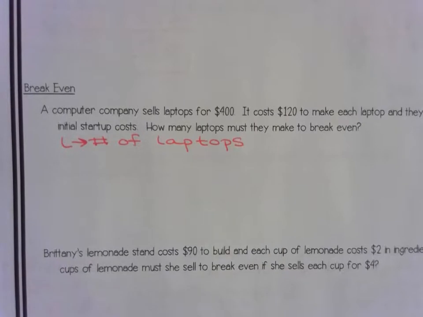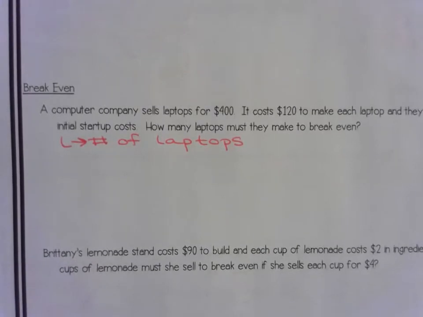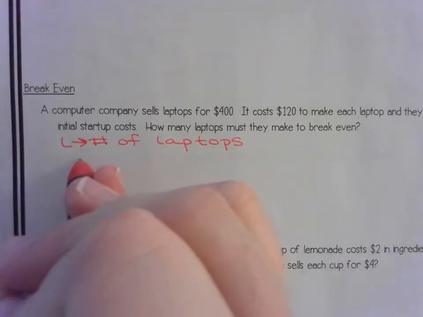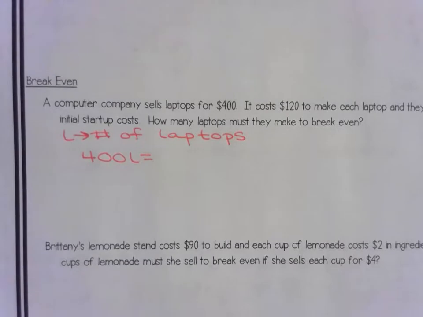Okay, how much money do I have coming in? If I am selling laptops, how much money am I making? $400, more specific, per laptop. So that's going to be 400 what? L. I am making $400 per laptop. So I'm making $400 L. How much money does it cost me to make these laptops?